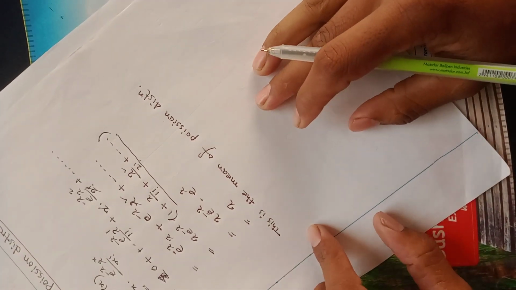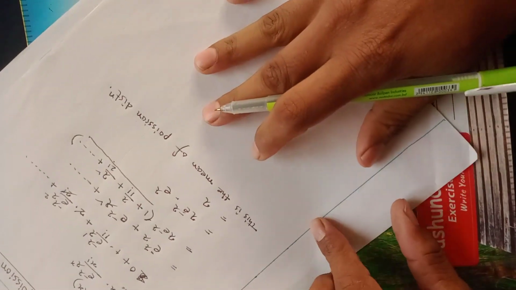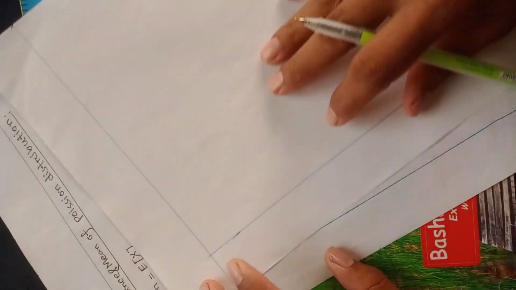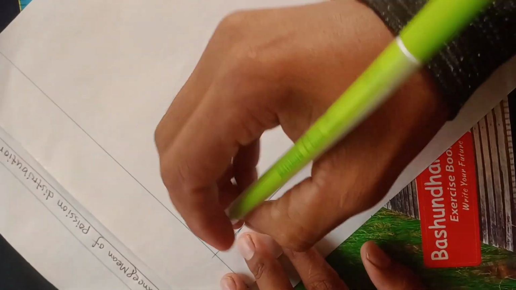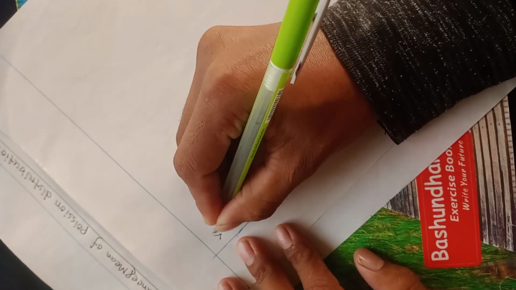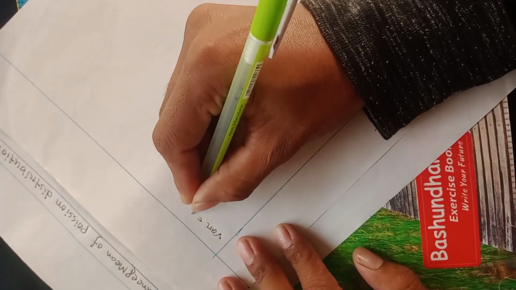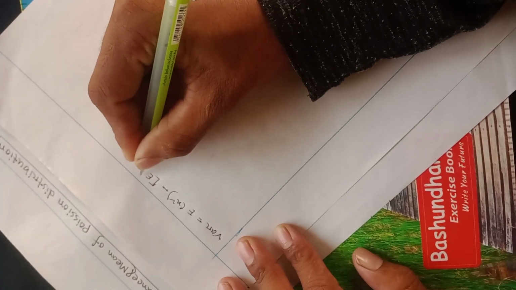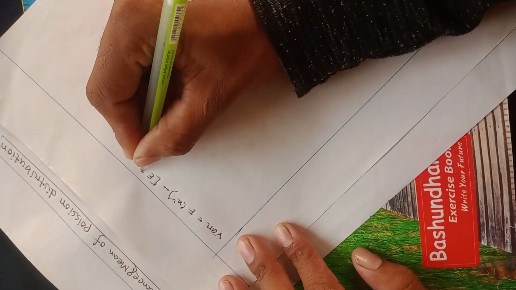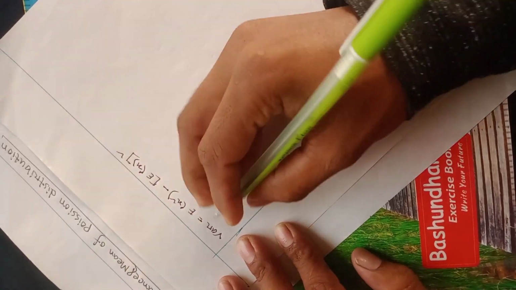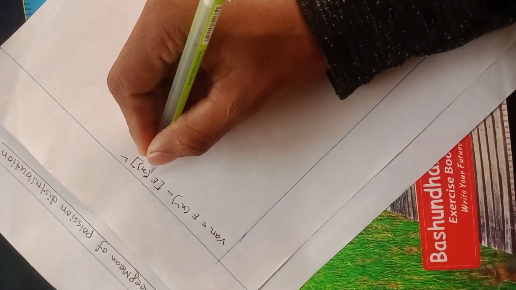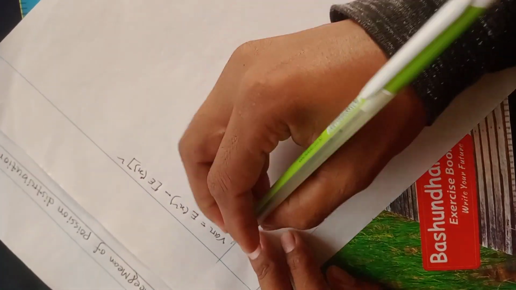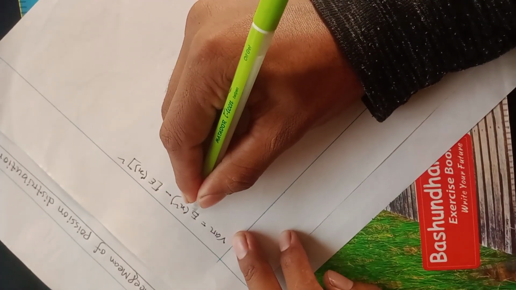So now I will explain how to find the variance of Poisson distribution. We know the variance formula equals expectation of x square minus expectation of x, whole square. We know the expectation of x is the mean, so we have to find the value of expectation of x square. Firstly, we have to find the expectation of x square.